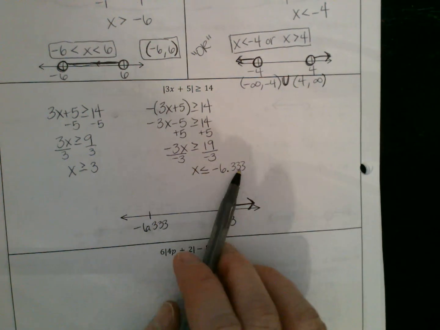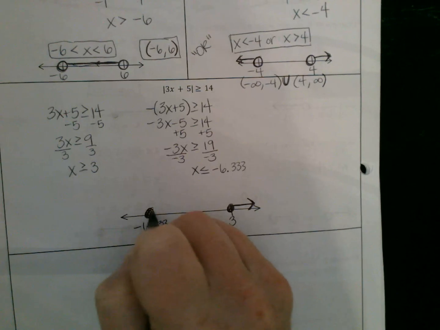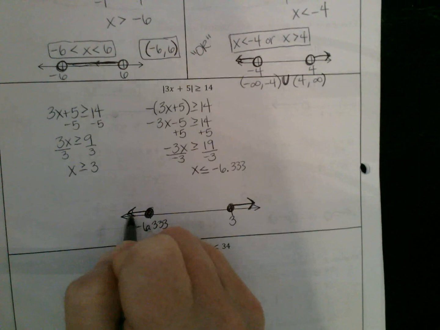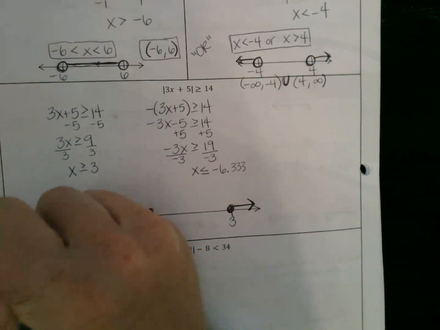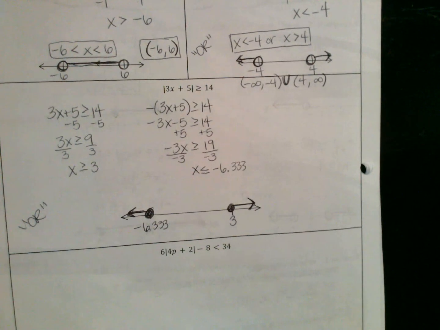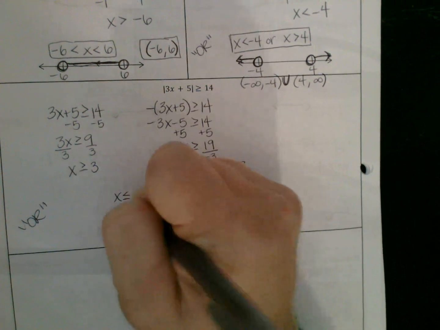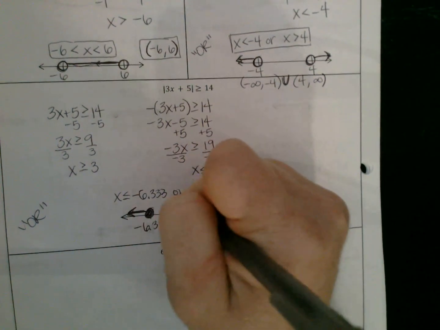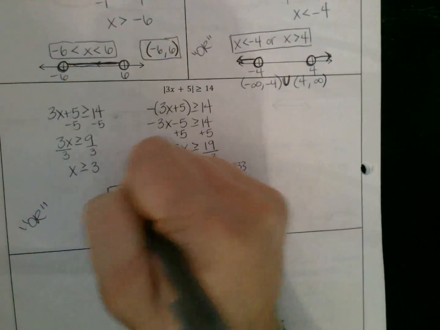X is less than or equal to negative 6.33. Filled in circle because of the equal to. Less than goes to the left. So yes, indeed, this is an or type of solution. Okay. So we can say x is less than or equal to negative 6.333, or x is greater than or equal to 3.